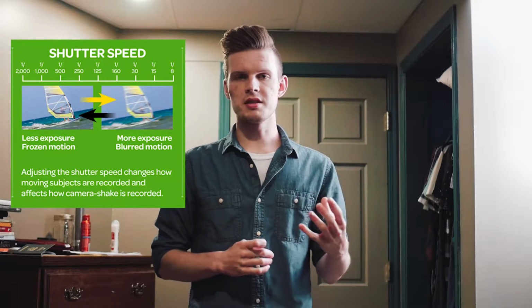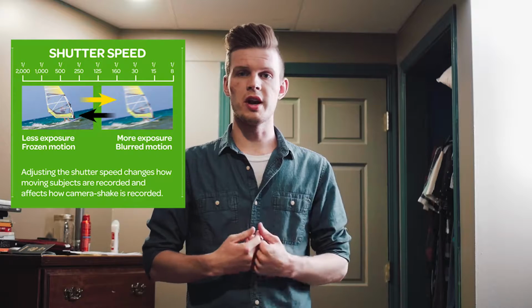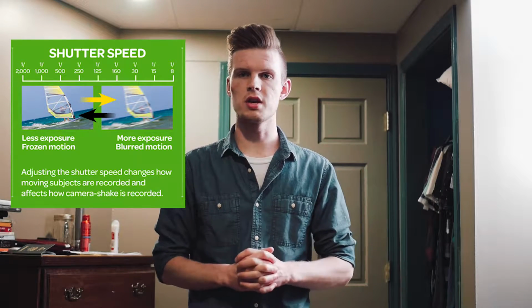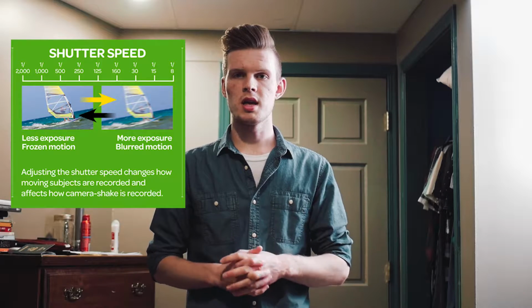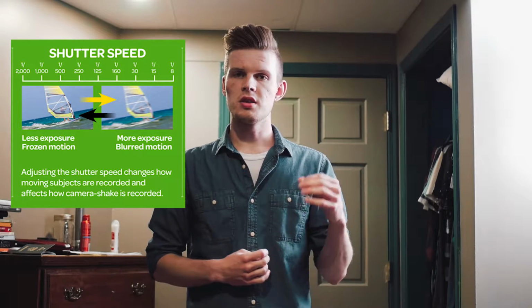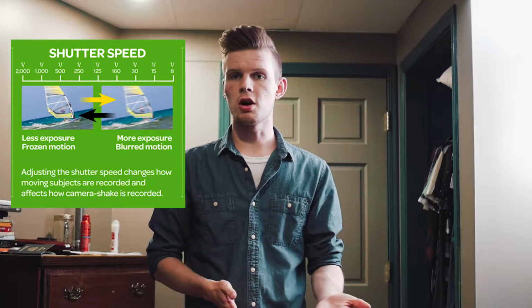The positive of a fast shutter speed is what I just said. Fast motion, you can capture it and it won't be blurry, but that lets less time for the light to get into the sensor, so your pictures may be darker.